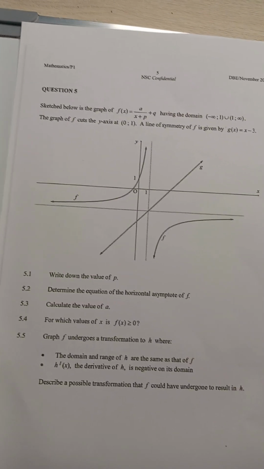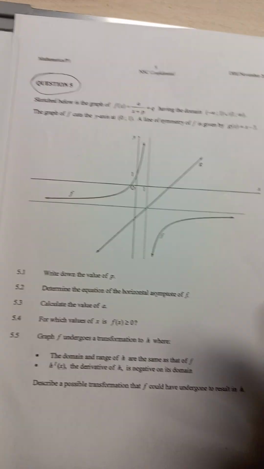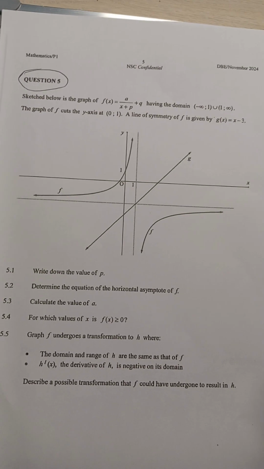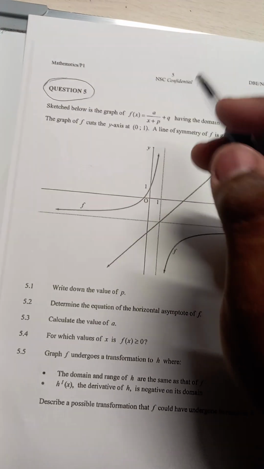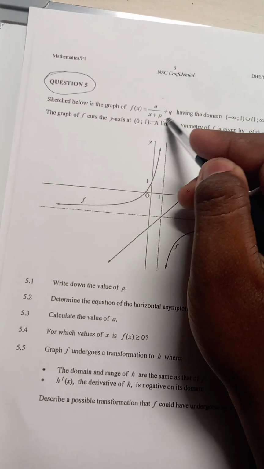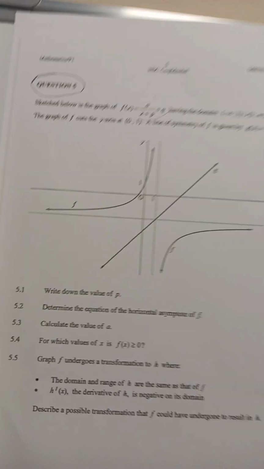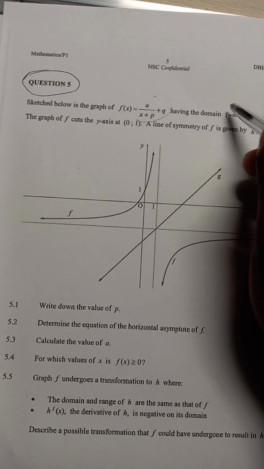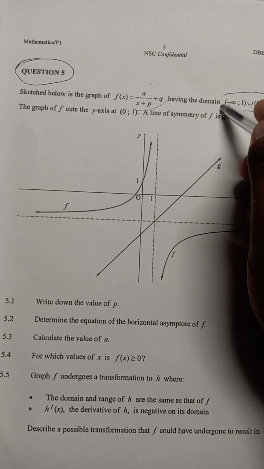So now in this video, I'm going to be checking functions, my favorite hyperbolic graph. Now this is a sketch. The graph is undefined because it doesn't have values: y = a over x plus p, plus q. Then now this is the domain that they gave us.